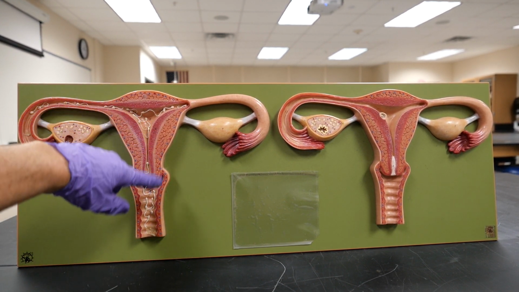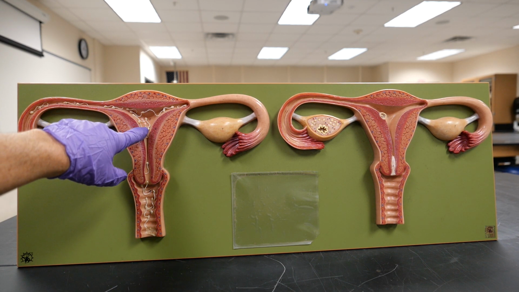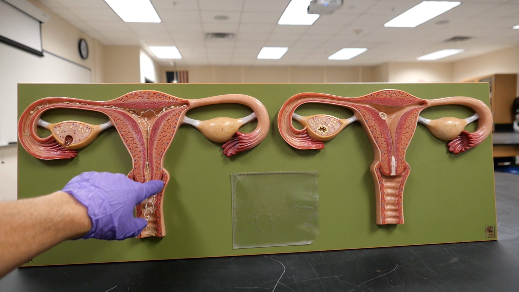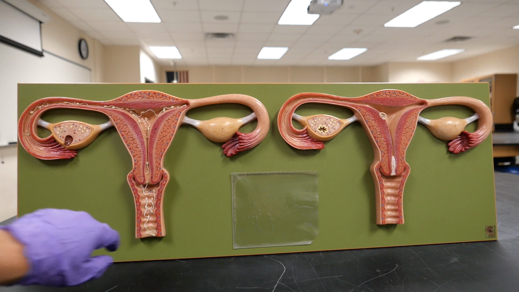So here there's sperm going through here. There used to be an egg right there that it will try to fertilize, but what you're looking at here, the end of the uterus is called the cervix that leads into the vagina.